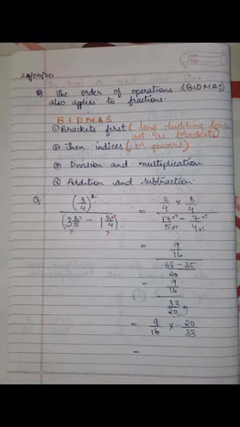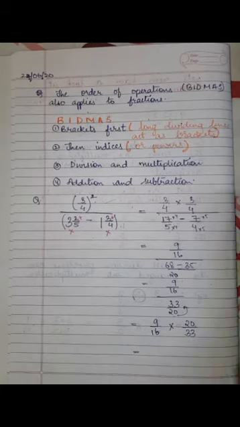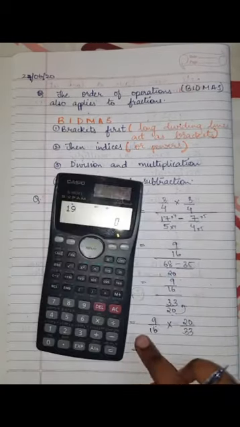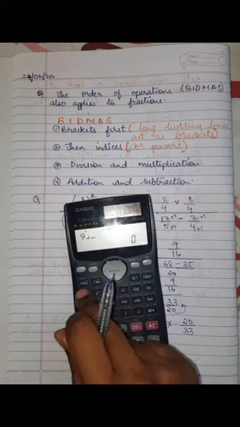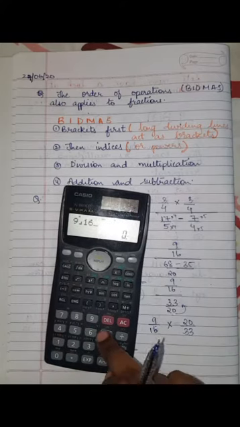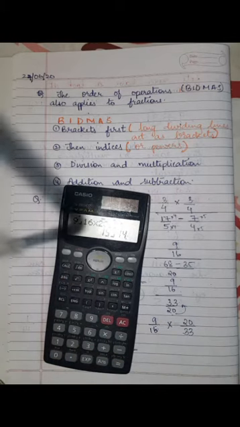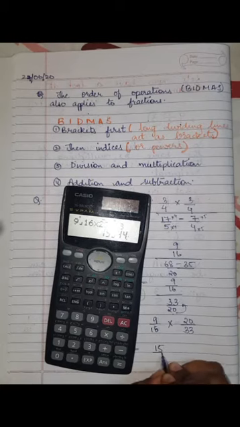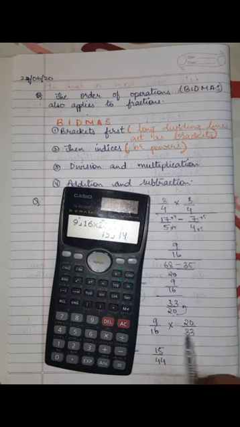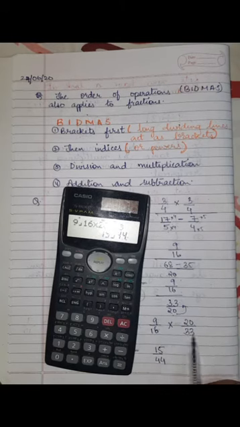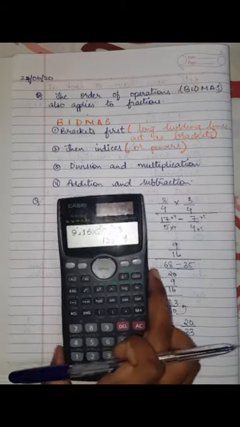Now you can solve this. You can reduce these fractions, or you can do 9 into 20 upon 16 into 33, or you can solve it on your calci, that is 9 into 20. Okay, let's do it the fraction way. So you have 9 by 16 into 20 by 33, which is 15 by 44. Obviously this answer has come after reduction. If you do normal multiplication, you'll do 9 into 20 upon 16 into 33. You'll get a bigger answer, which you will have to reduce and get 15 by 44.